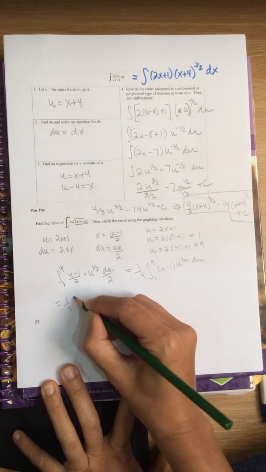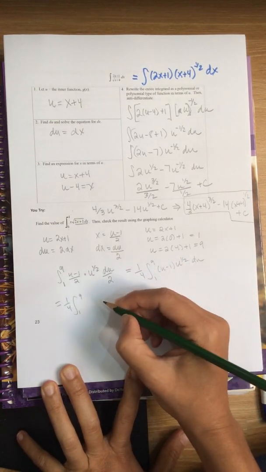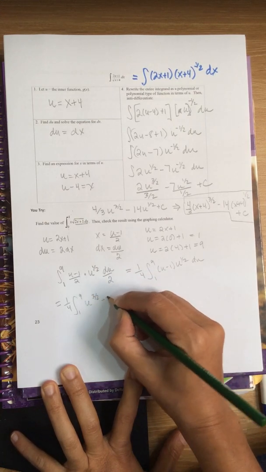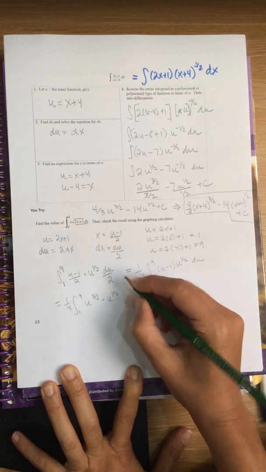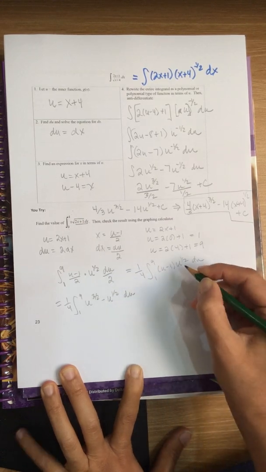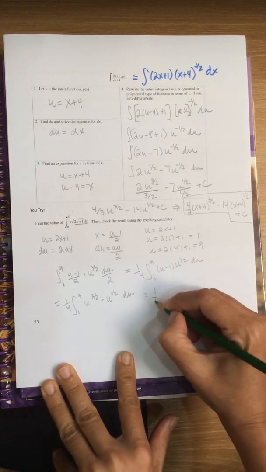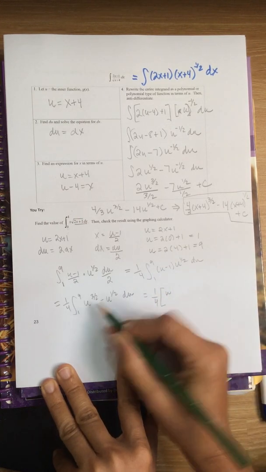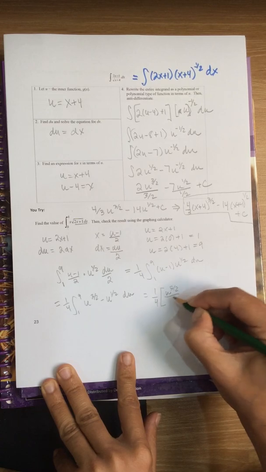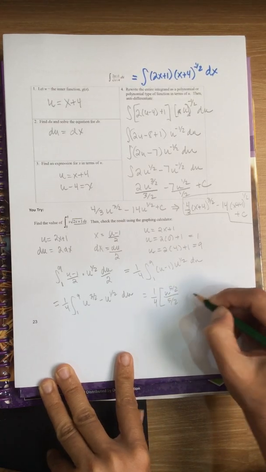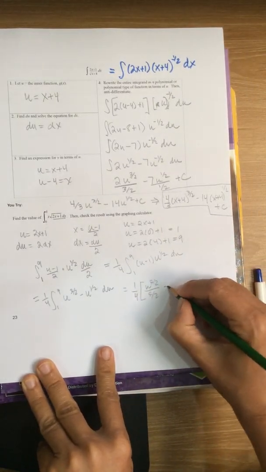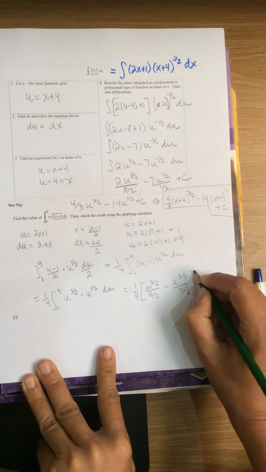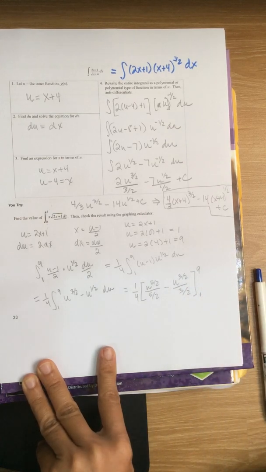Which equals 1/4 times the integral from 1 to 9 of, this becomes u to the 3/2 minus u to the 1/2 du. So that equals 1/4. And now we can just solve this like this. If I integrate that, that's u to the 5/2 over 5/2 minus u to the 3/2 over 3/2. And then we are evaluating that from 1 to 9.